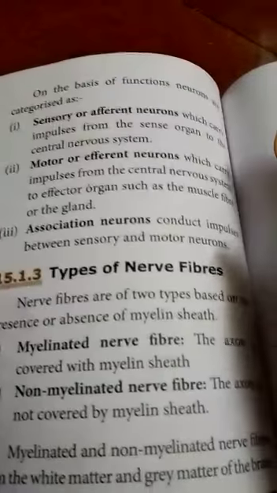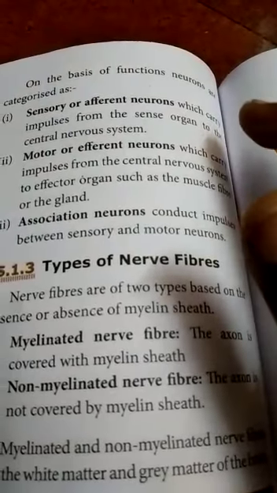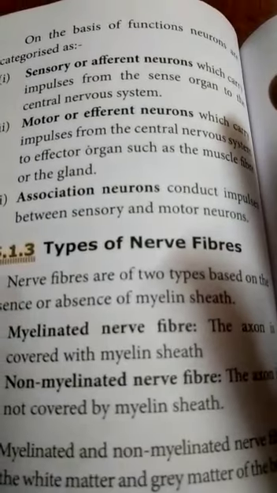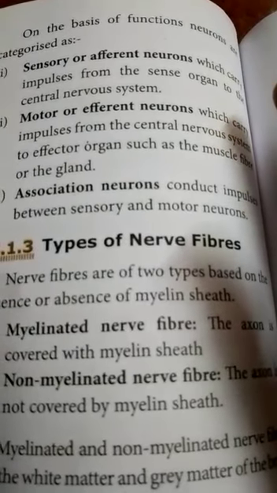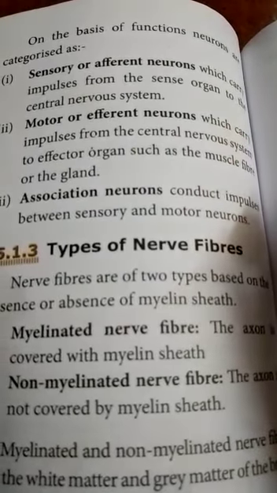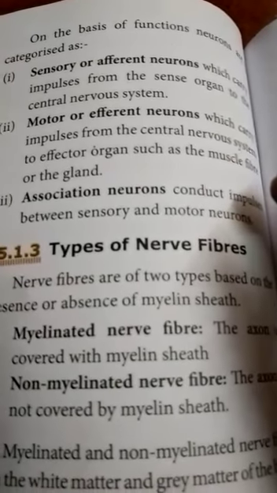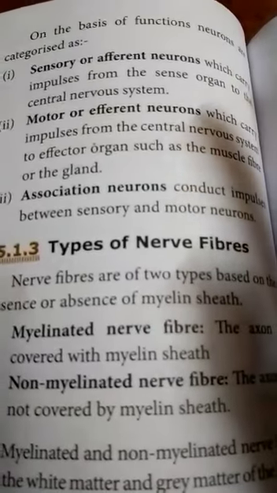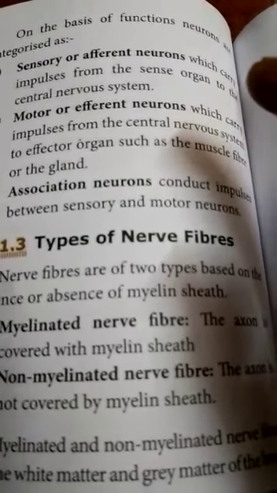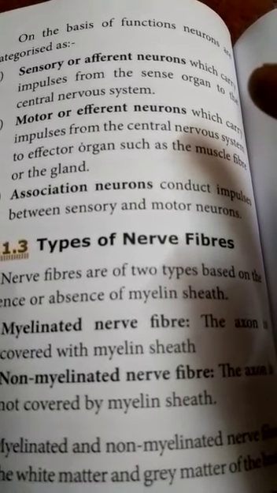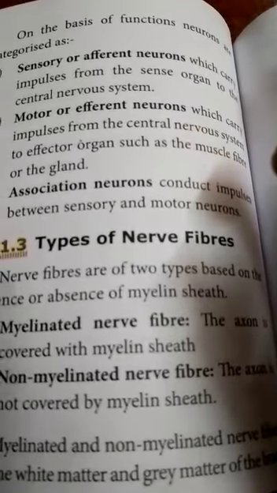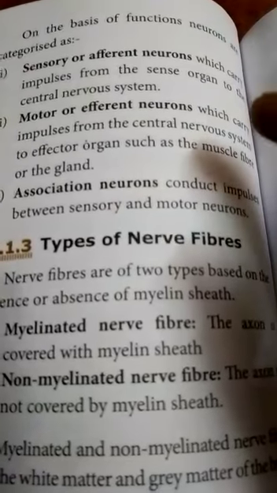The next classification of neuron is based on location, where it is present and what function it does. Underline: sensory or afferent neuron. Next, motor or efferent neuron. The third, association neuron. Mostly we studied afferent in blood vessels. Which one enters an organ is called afferent. Which one comes out from an organ is called efferent.